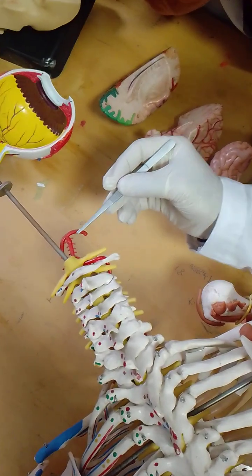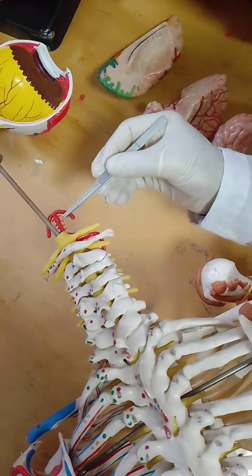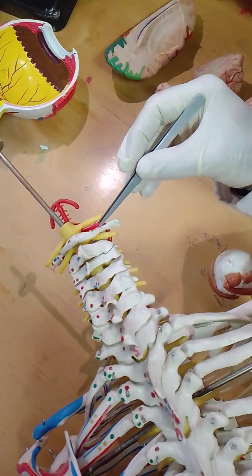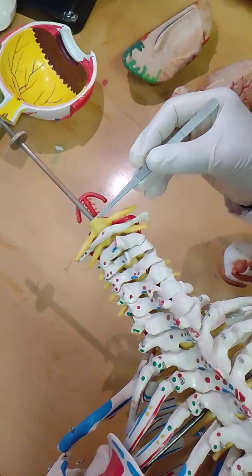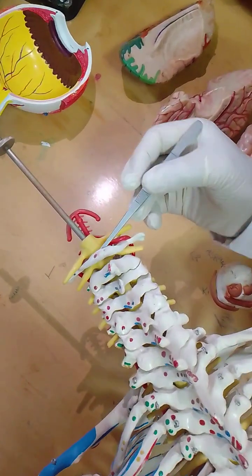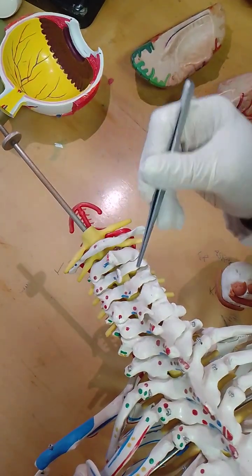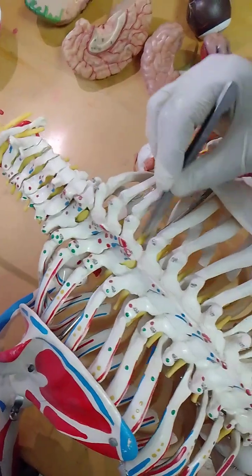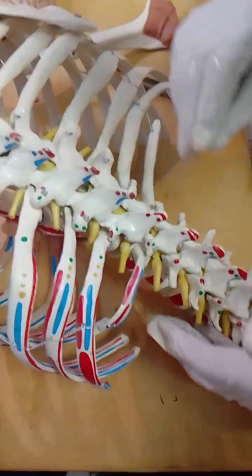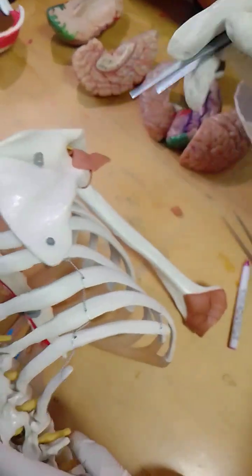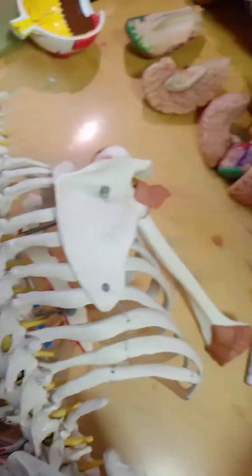This is the medulla oblongata, the continuation of the medulla oblongata forms the spinal cord. And these nerves: C1, C2, thoracic branches, lumbar branches, sacral branches, and the coccyx. That's all for the spinal part. Finished, and now another part.